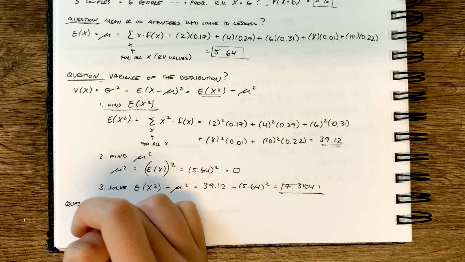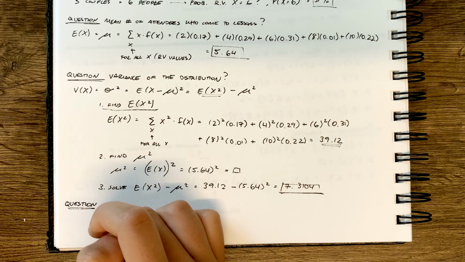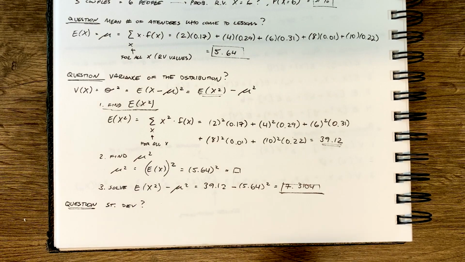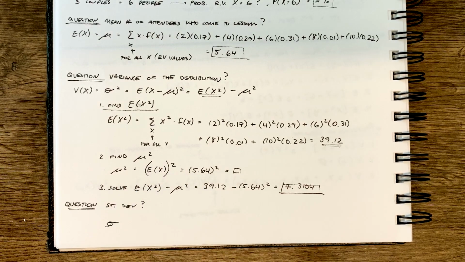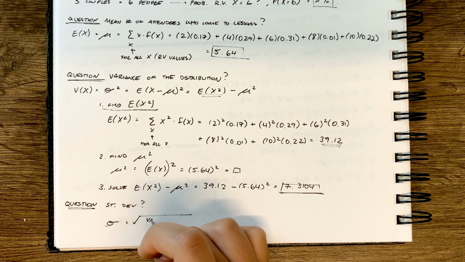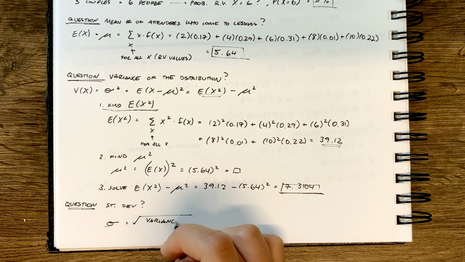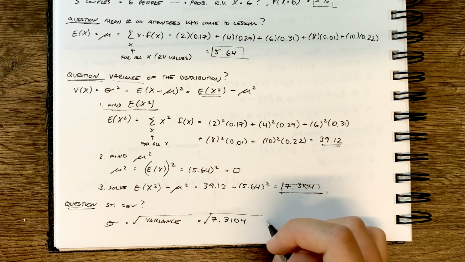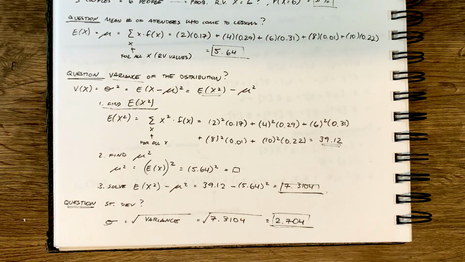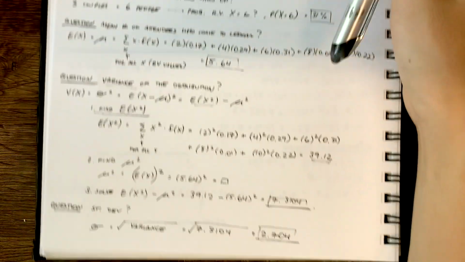And lastly, let me pose a question. Let's find our standard deviation. We know earlier that standard deviation is represented by sigma, and in relation to variance, which is sigma squared, we can find our standard deviation by just square rooting the variance. So the square root of 7.3104 is approximately 2.704, and that's our standard deviation for this population probability distribution.